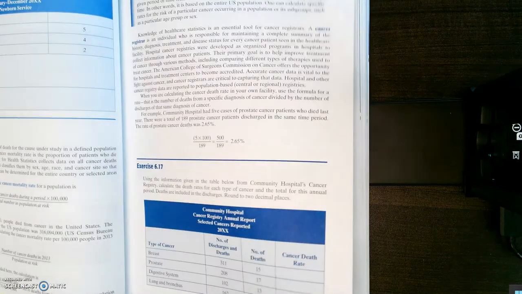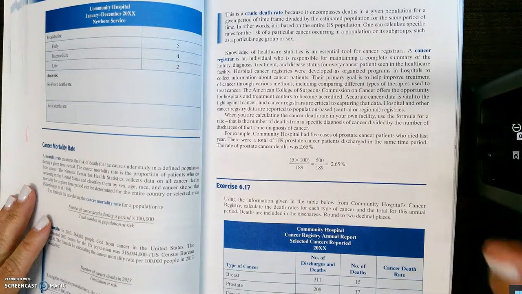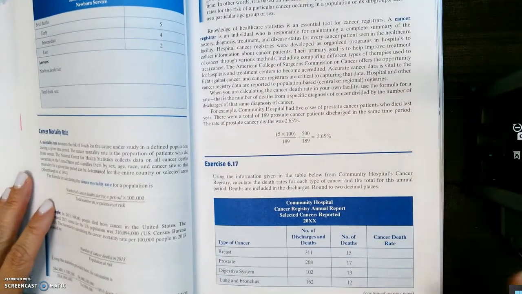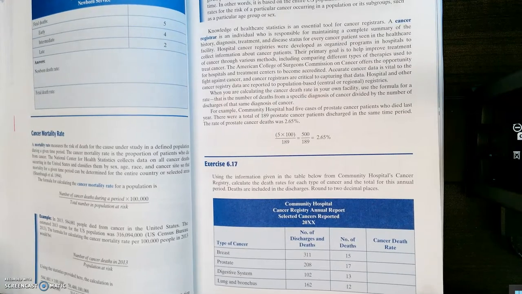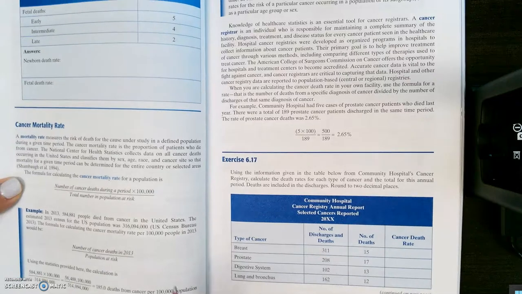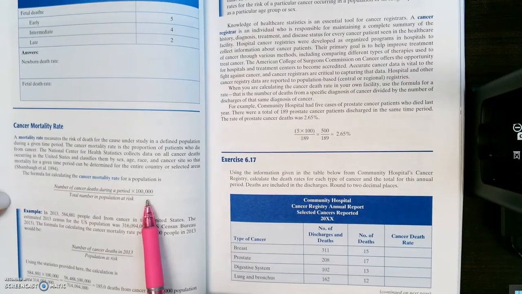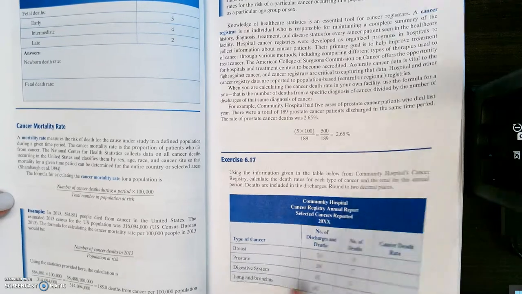So, for the rest of the chapter with these cancer mortality rates, if you went through them and calculated them, that's great. But remember, I said in an earlier video, from a population perspective, this is really extra. I'm not going to test you on population.